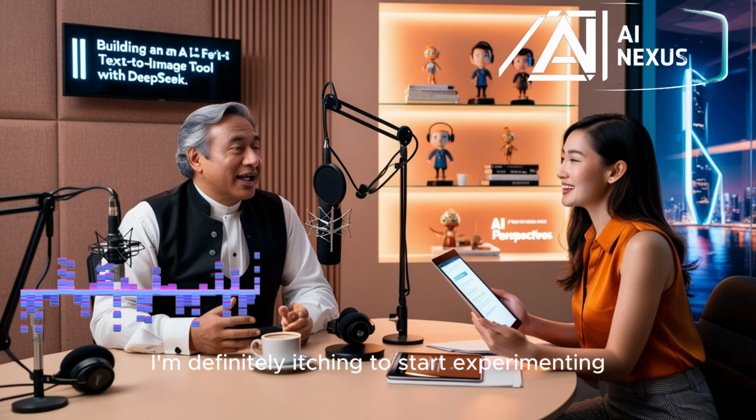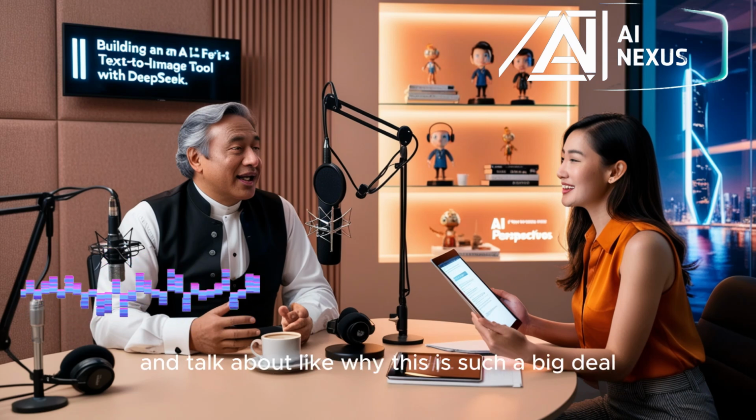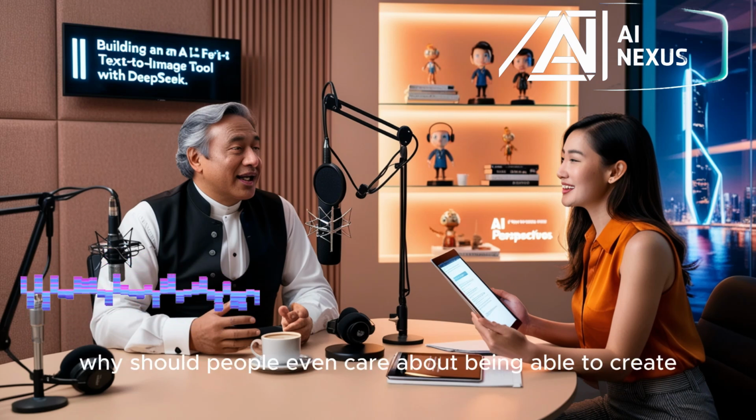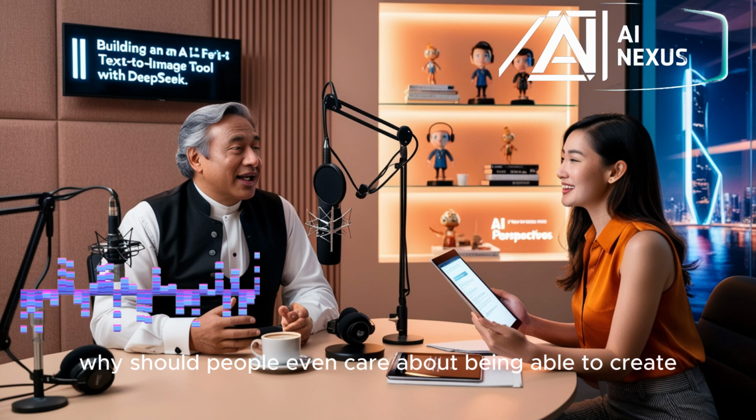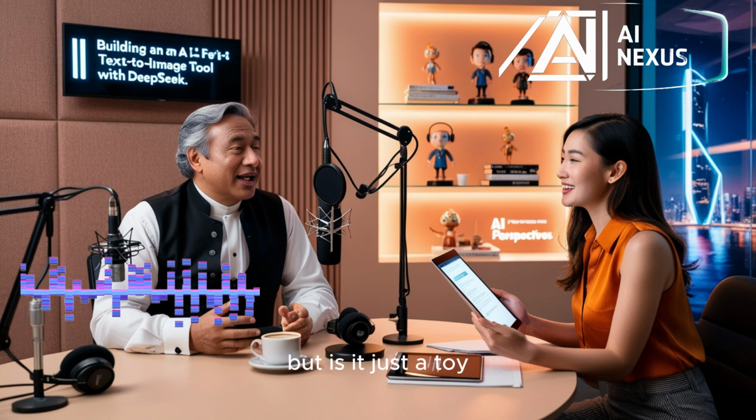Okay, I'm definitely itching to start experimenting. But first, I think we need to back up a little bit and talk about why this is such a big deal. Why should people even care about being able to create images from text? Yeah, I mean, it's definitely fun to play around with. But is it just a toy?